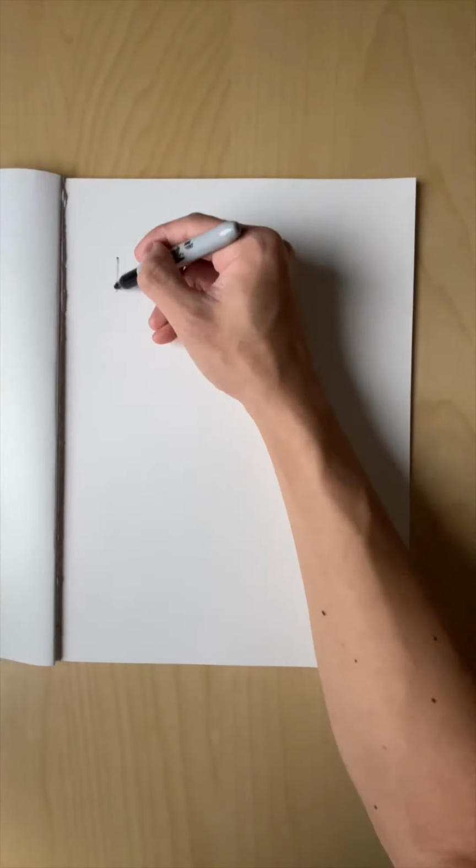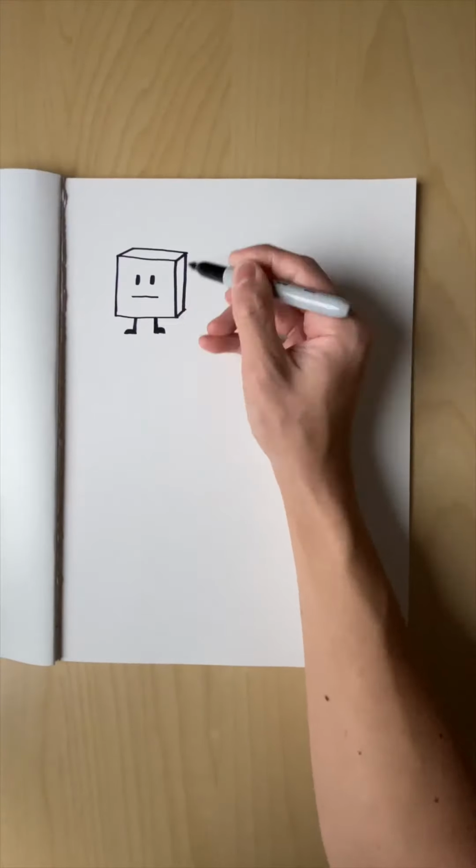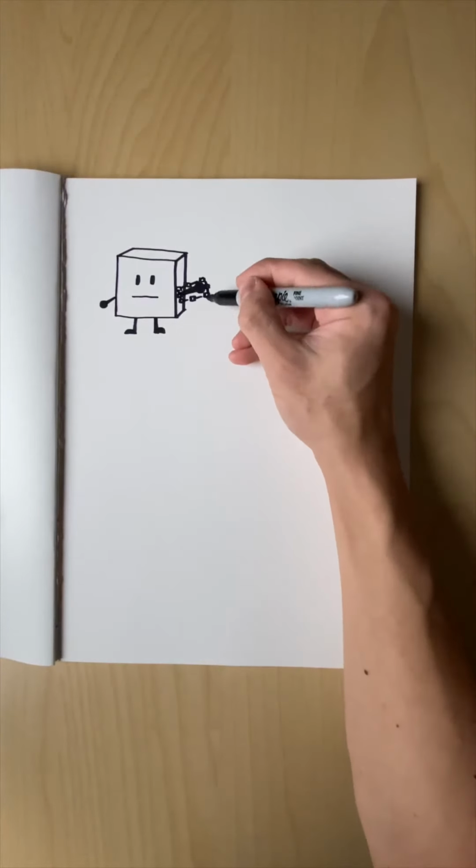Do you ever feel like you have this clear idea of a pose in your head, but when you go to animate it, it just doesn't come out right?